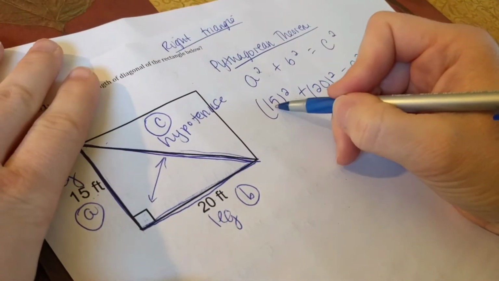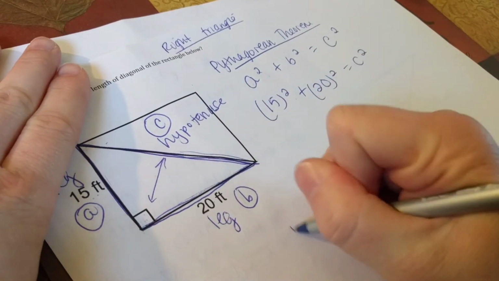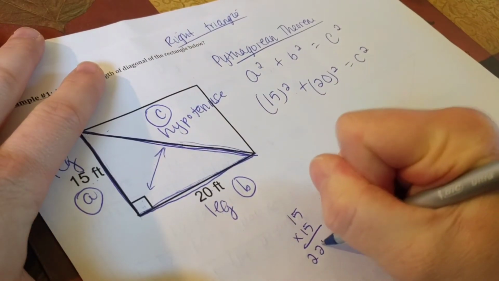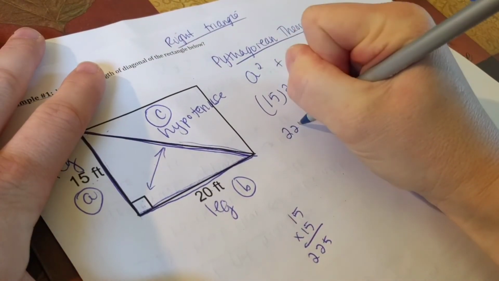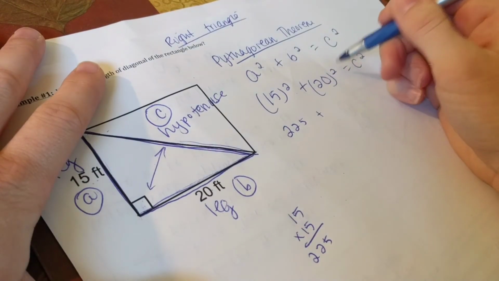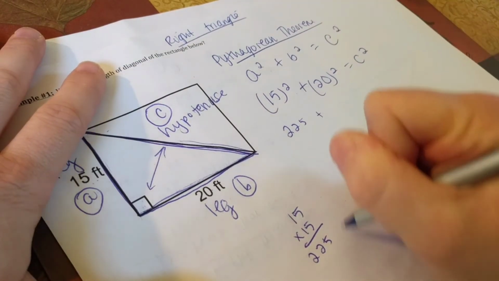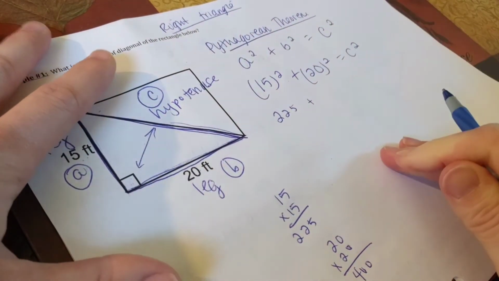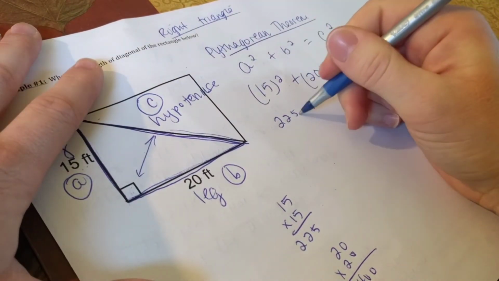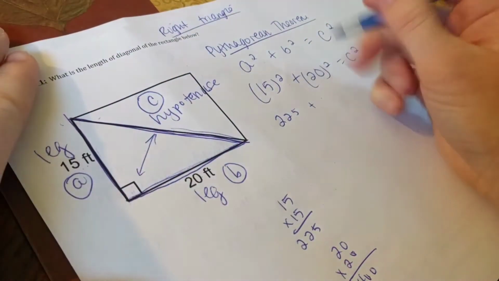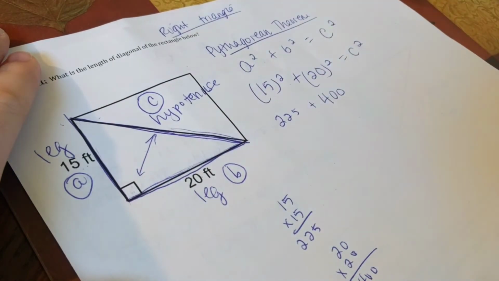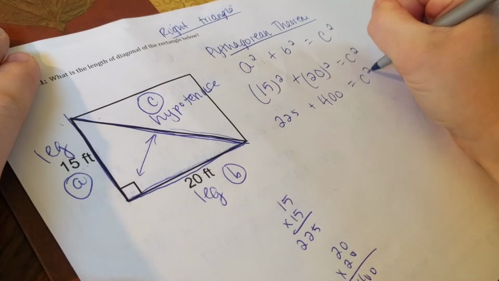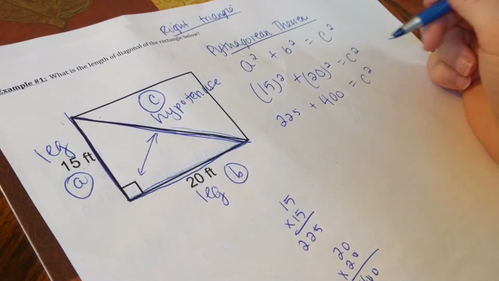All right, so now let's further evaluate it. Well, what is 15 squared? What does that mean? It means 15 times 15. Okay, so if you were to multiply that out, it's 225. So 225 plus, then we have 20 squared, which is what? 20 times 20, right? Which is 400 when you multiply that out. So we have 225 because that's what 15 squared is, plus 20 squared is 400, equals c squared. We're solving for c here. We have to get c by itself.